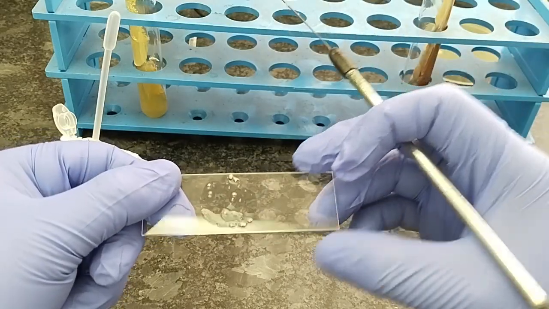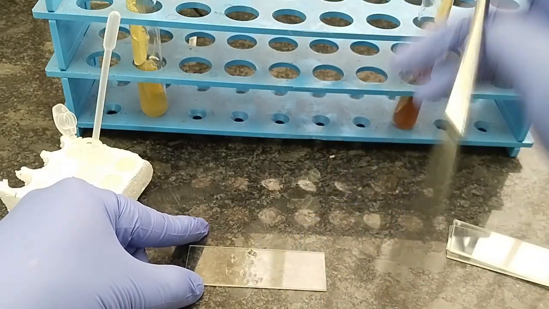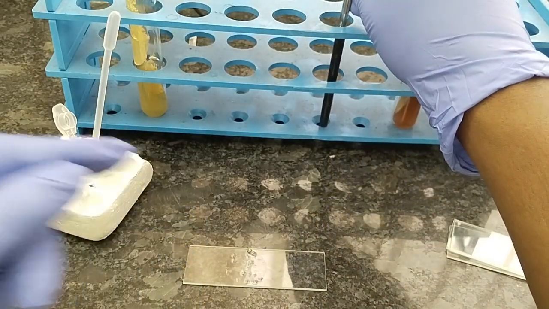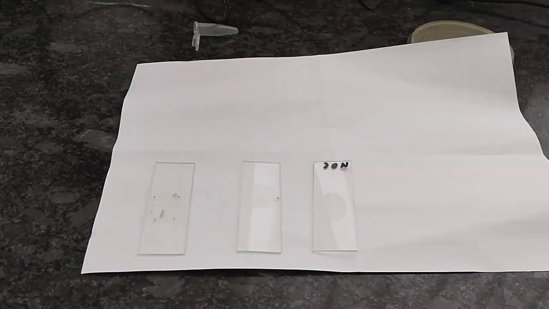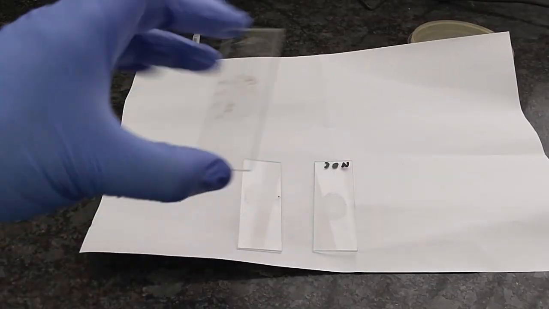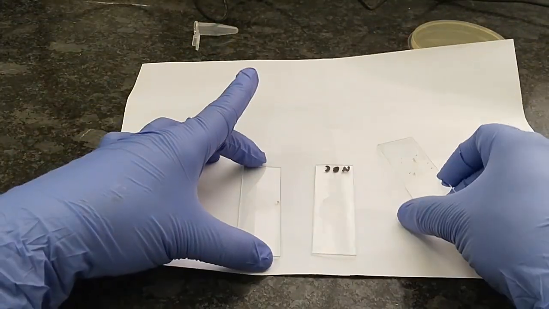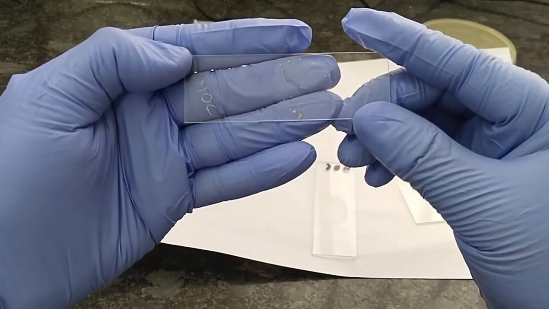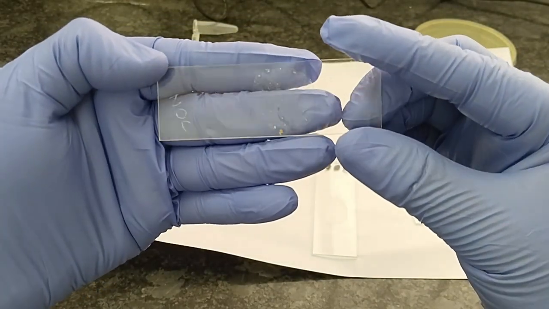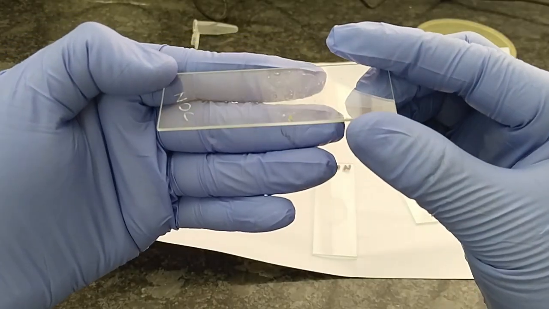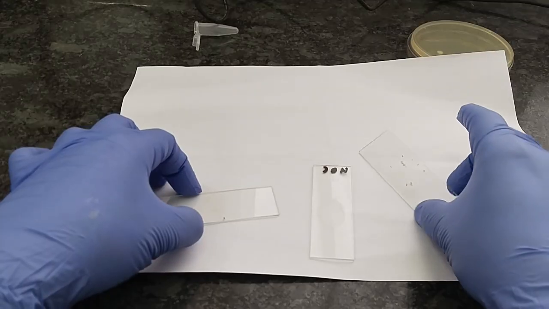The smear is made, and keep it for 5 minutes and let it dry. As you can see, the smear is prepared by using normal saline. Earlier I have told you that it is very difficult to emulsify the colony, as the colony is very dry and very hard.